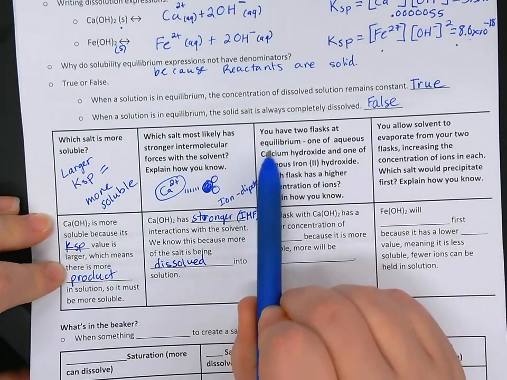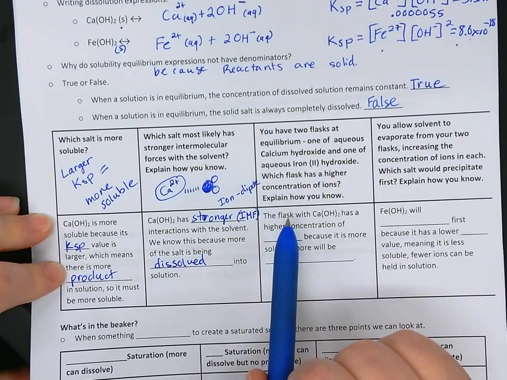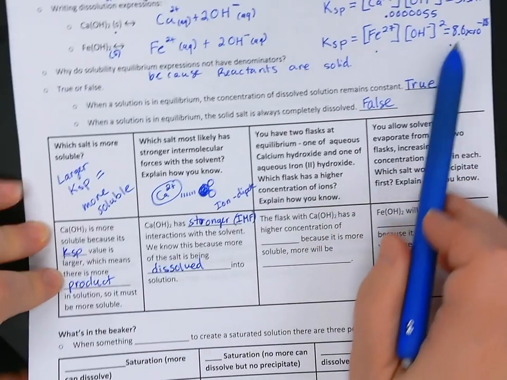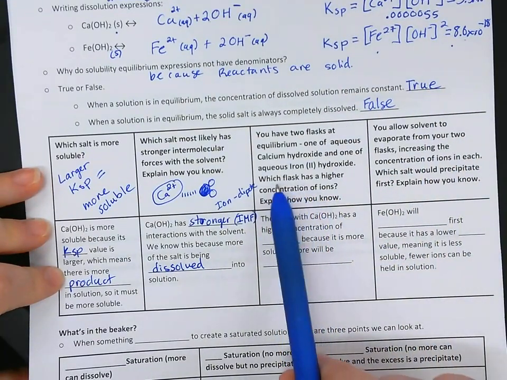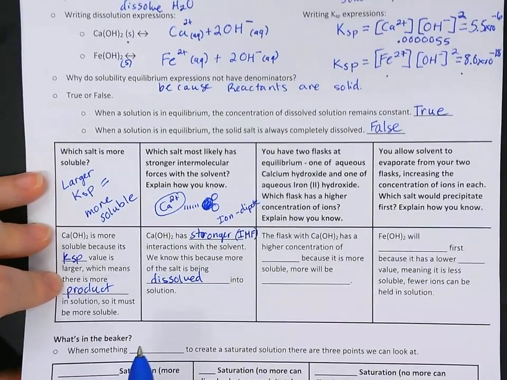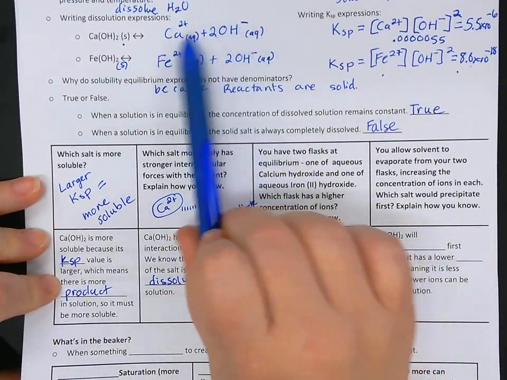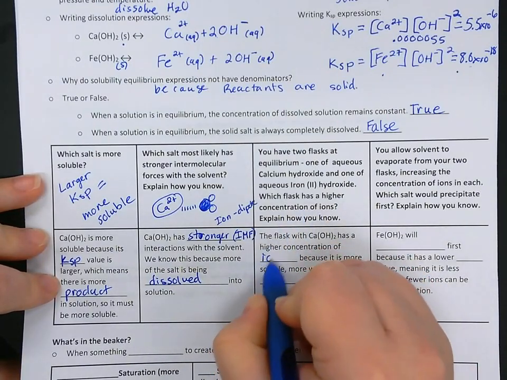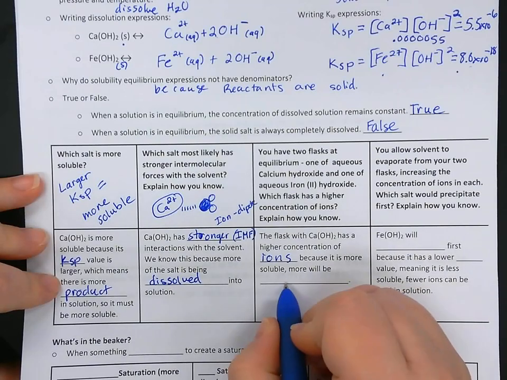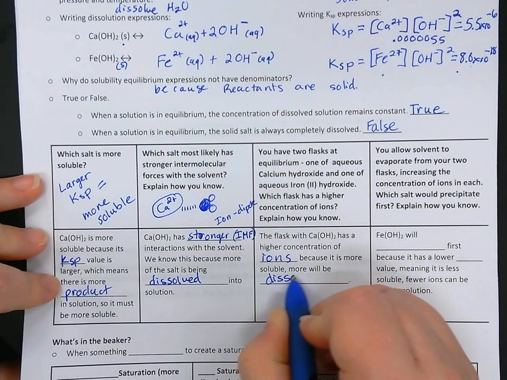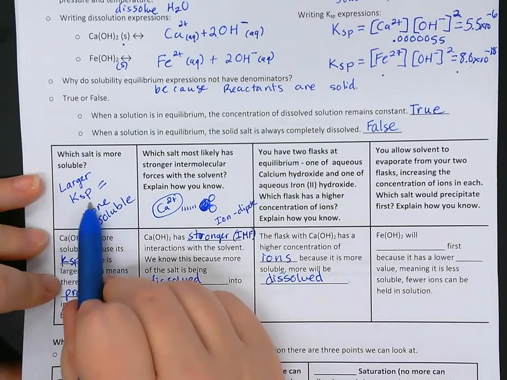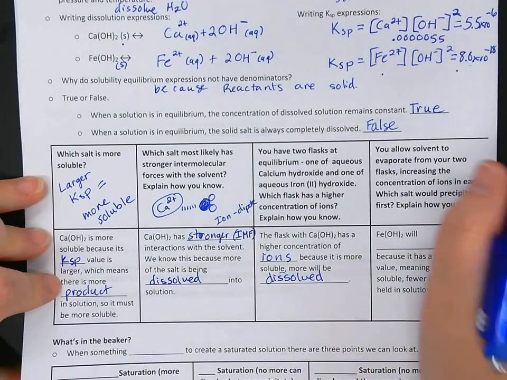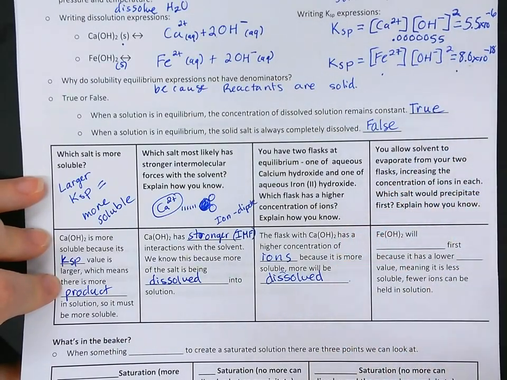All right, you have 2 flasks at equilibrium, one of aqueous calcium hydroxide and one of iron 2 hydroxide. So they're at equilibrium, they've achieved these KSP values. Which flask has a higher concentration of ions? Who has more of these hanging out? Well, again, calcium hydroxide has a higher concentration of ions because it is more soluble. More will be dissolved. It is more soluble because it has that larger KSP, right? We're favoring the products more in this one than in this one.